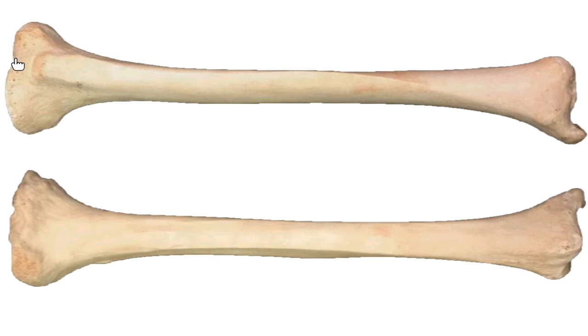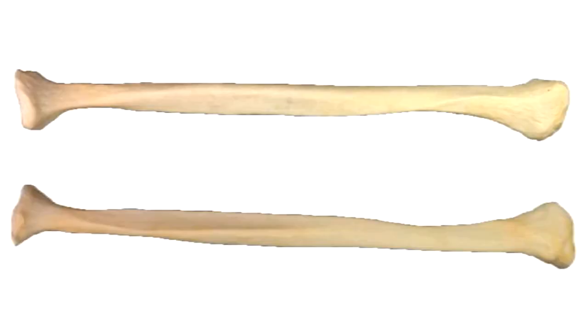Okay. Now the fibula is a lot easier. You've got one end that's just kind of slanted and a little bit just kind of knotted up. Then you got this other end that's almost a little flat on top.